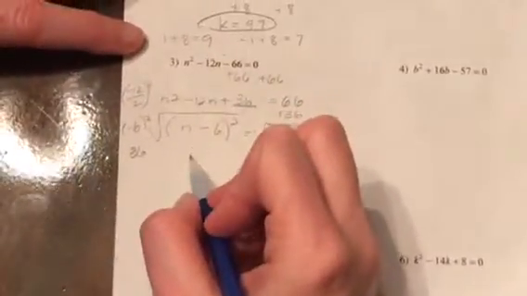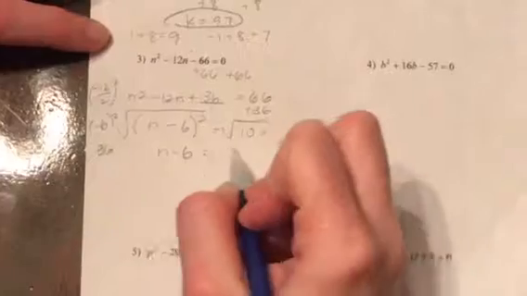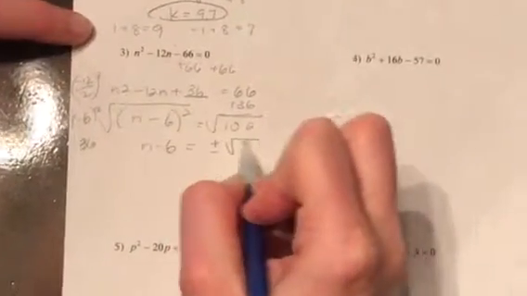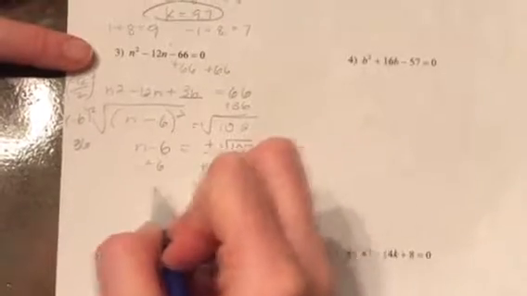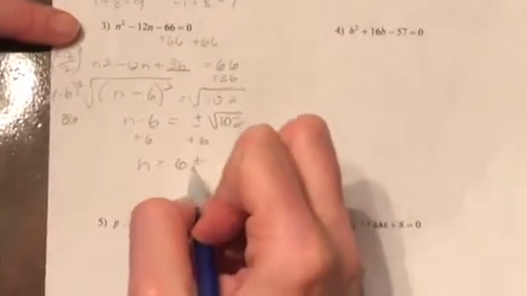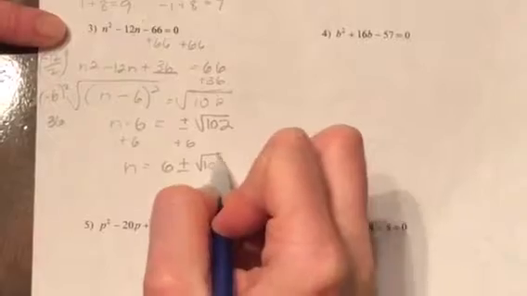So now we have n minus 6 equals plus or minus square root of 102. Adding 6 to both sides, we get n equals 6 plus or minus radical 102.